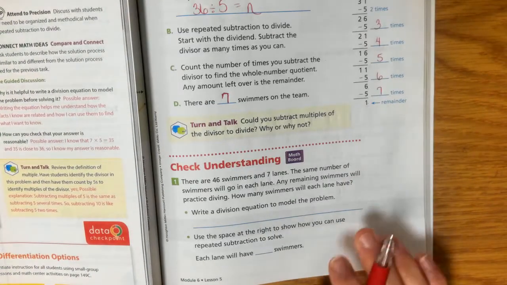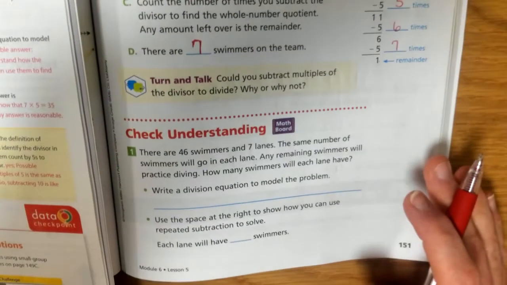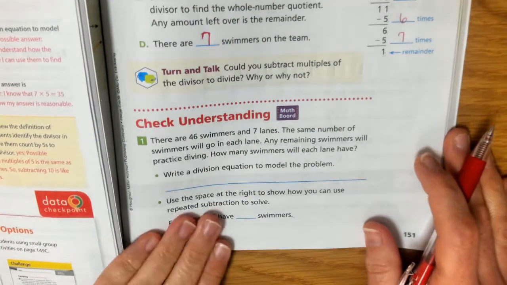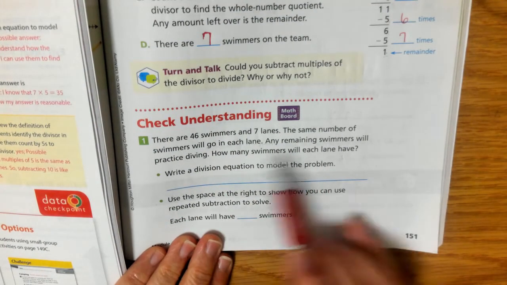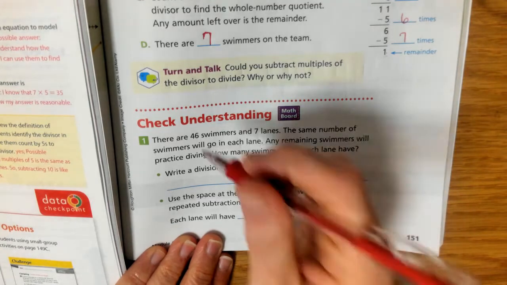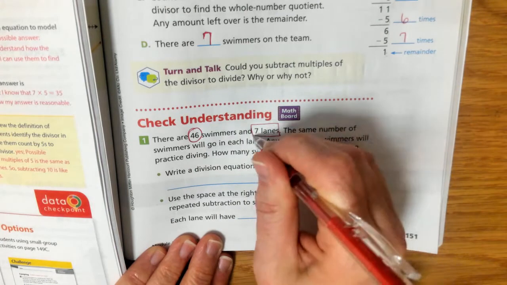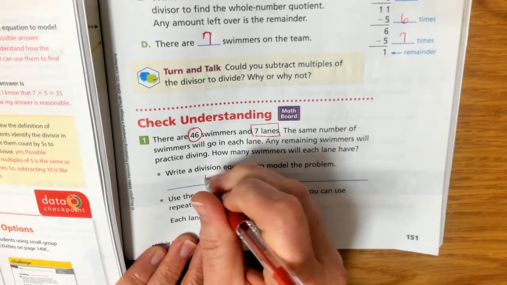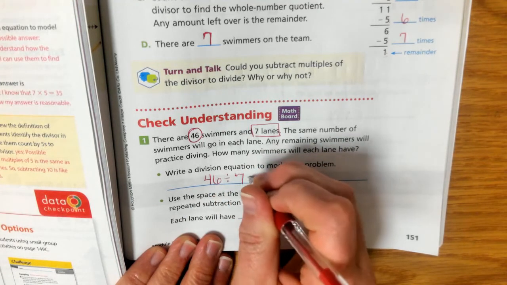All right, so let's do some practicing with the check for understanding. There are 46 swimmers in 7 lanes. The same number of swimmers will go in each lane. Any remaining swimmers will practice diving. How many swimmers will each lane have? Write a division equation to model the problem. So we have 46 total swimmers, and there are 7 lanes. So we need to divide those 46 swimmers by the 7 lanes.